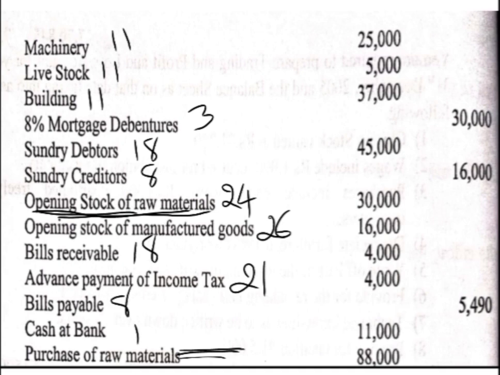Cash at bank you have to consider in note number 19, that is cash and cash equivalents. Purchase of raw materials. Here please remember there is a difference between purchases of raw material and purchases. Purchases we show in note number 25, but here they have given purchases of raw material which we are going to consider in note number 24. So in this question, note number 25, purchases amount will be nil.